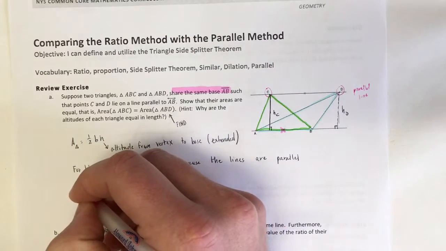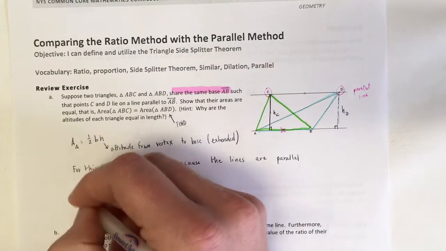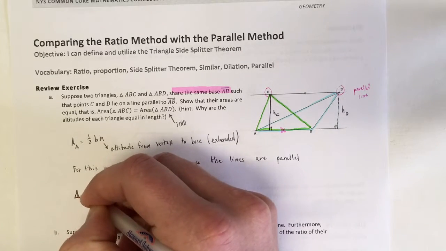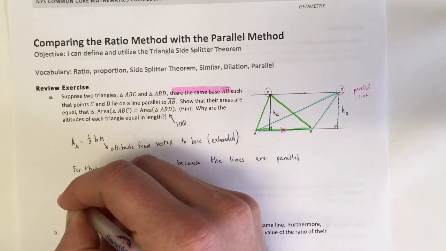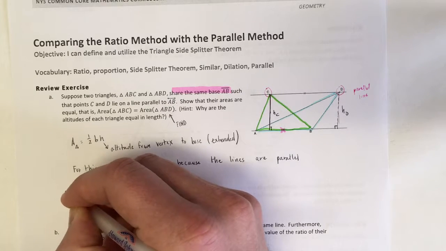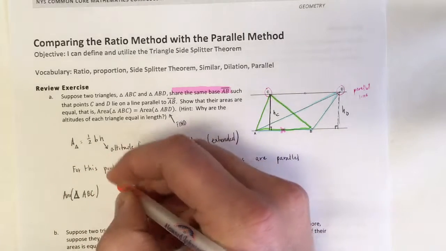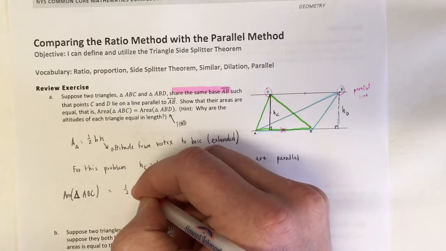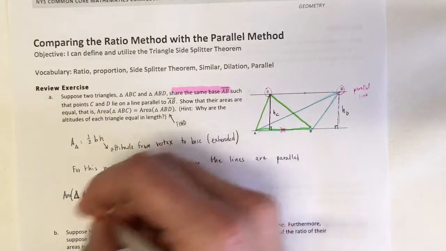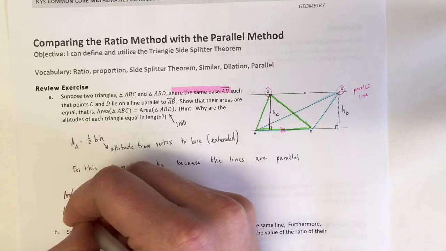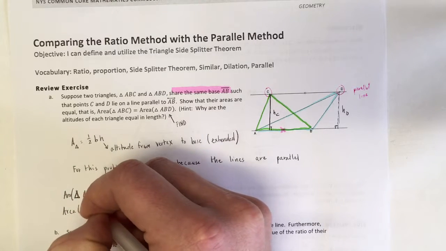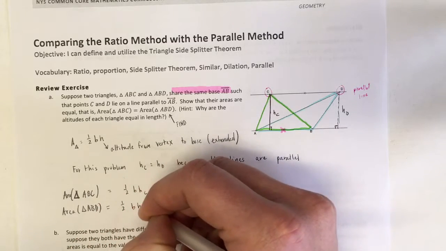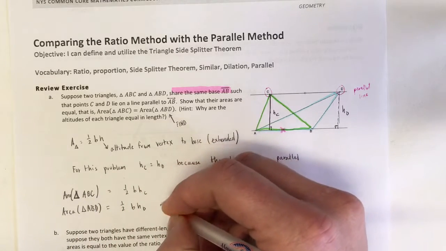So what does this mean? It means the area of triangle ABC would equal 1/2 base times height of C, and the area of triangle ABD would equal 1/2 base times height of D.